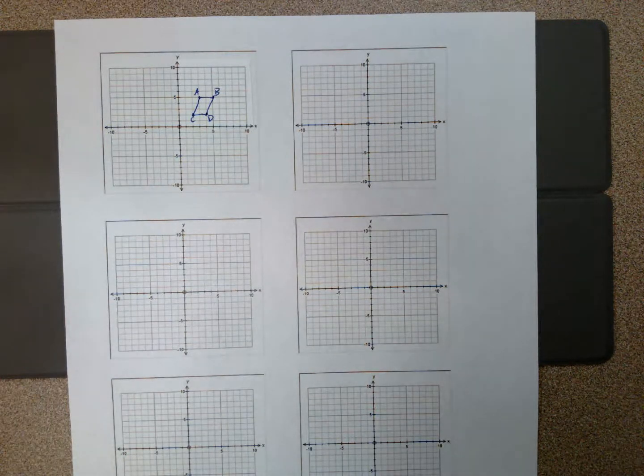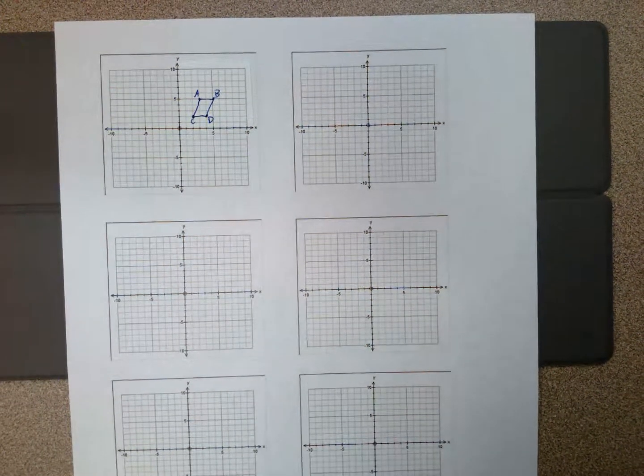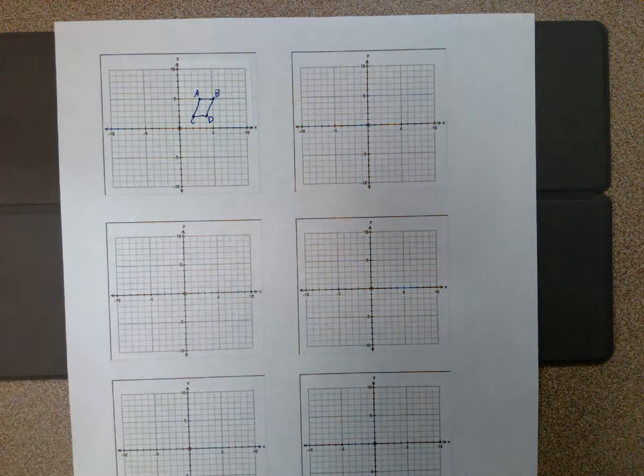So today is just a quick look at some of our basic transformations. We're going to take a shape, whether it's a point, a line, a quadrilateral, a triangle, it doesn't really matter. And we're going to do a couple basic transformations to it, which means we're going to move it around our graph in different ways.